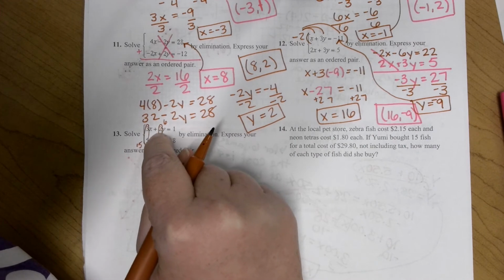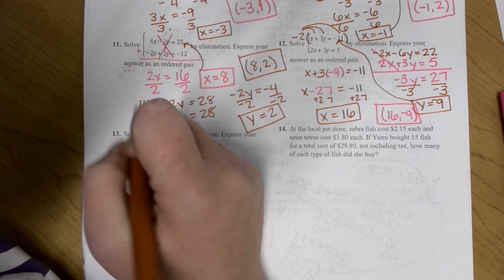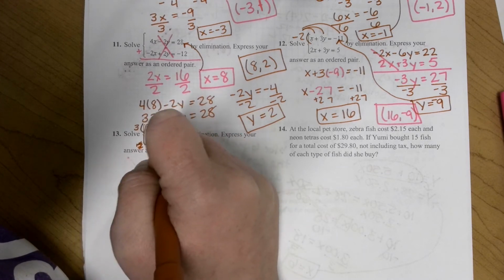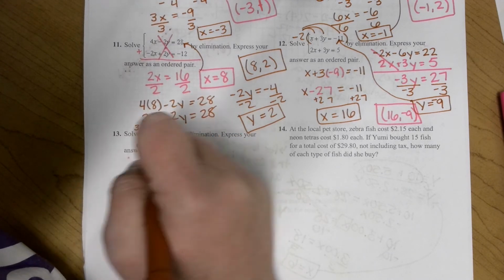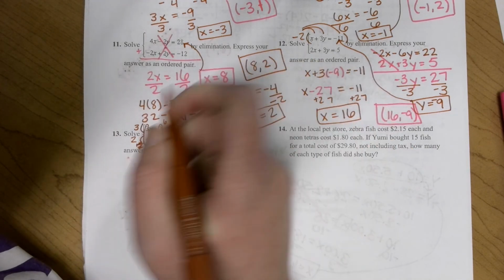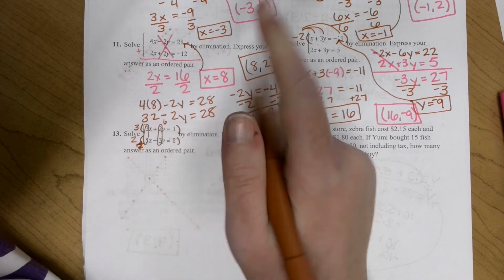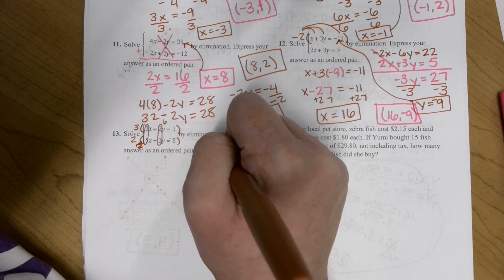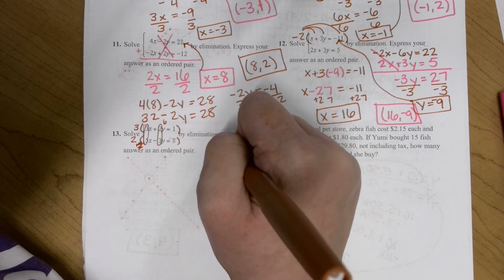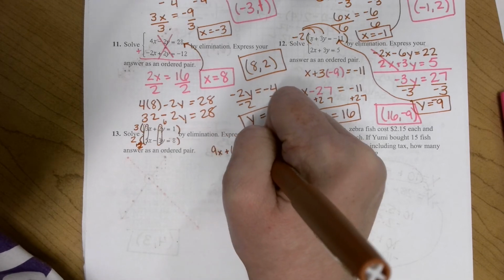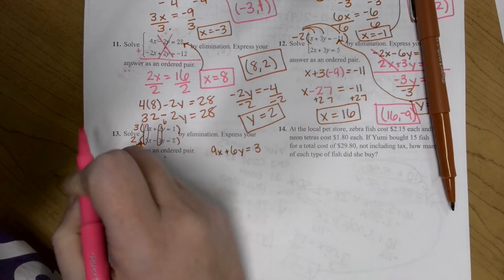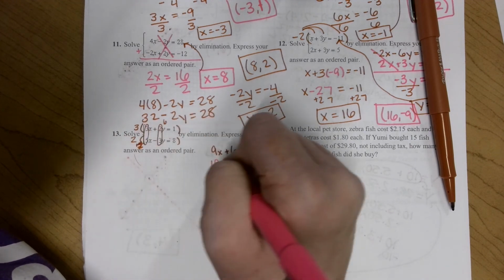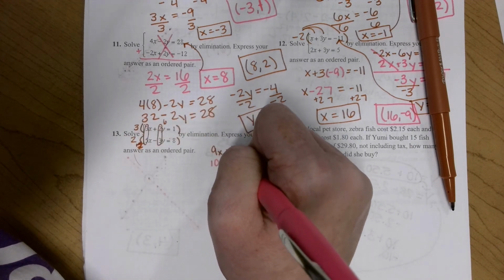Alright, so in order to multiply and get this 2 to become a 6, I'm going to have to multiply by 3. And same here, in order to make this 3 a 6, I'm going to have to multiply the equation by 2. So I'm going to multiply the top equation by 3. 3 times 3x is 9x. 3 times 2y is 6y. 3 times 1 is 3. We'll do the bottom equation. 2 times 5x is 10x. 2 times negative 3y is negative 6y.